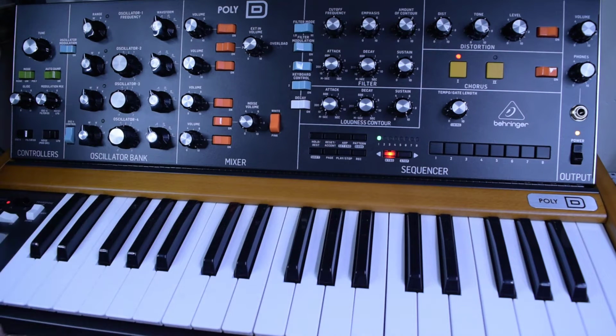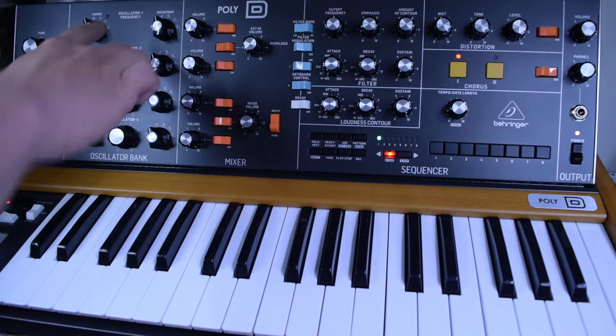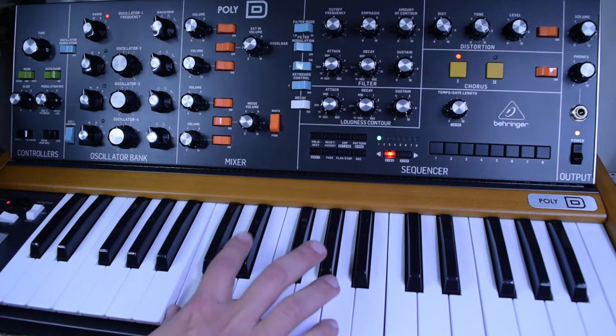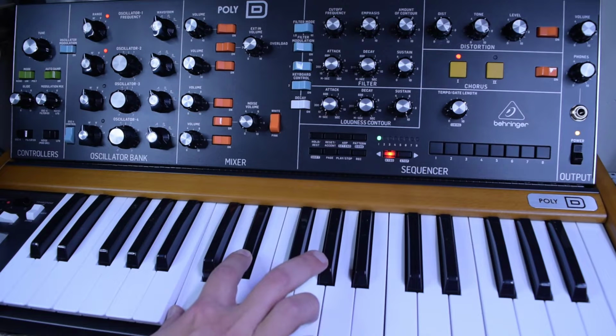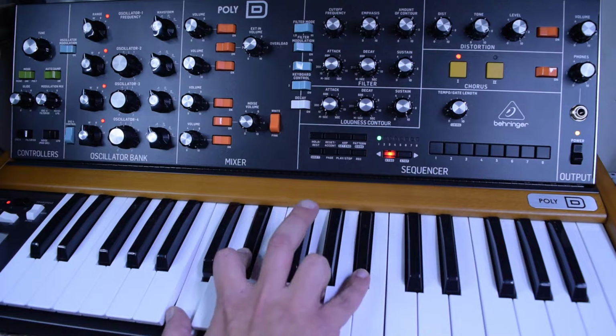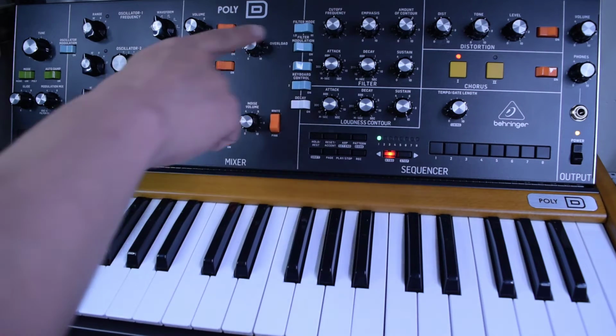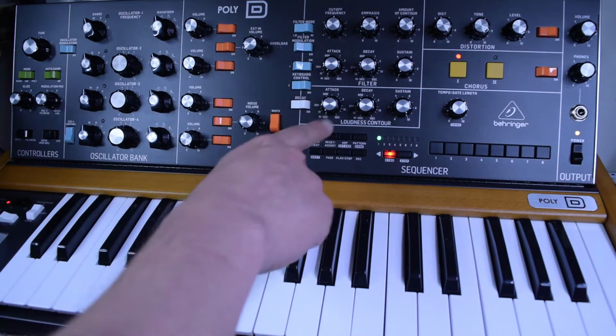So this one will do the same thing we have on the MicroFreak. If I play one key, this one key is going to go to one oscillator. The other one, if I play a new key, is going to go to the second oscillator. A new key is going to go to the third one. And a fourth one is going to go to the fourth oscillator. But we don't have 4 different voices. We have 4 different oscillators, and they are feeding and going through a single filter and a single envelope.